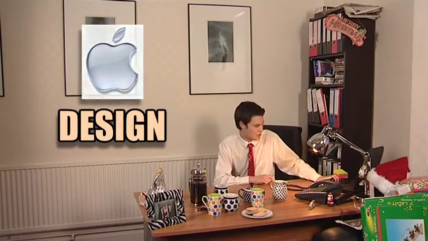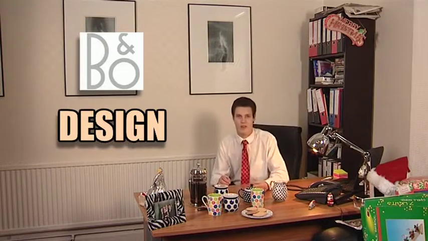Now, some products set themselves apart from their competitors and therefore add value by using innovative design. Apple is a good example of this with their desktop and laptop computers. Bang and Olufsen TV and stereo equipment also stand out for this reason.